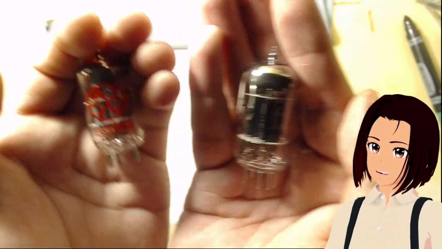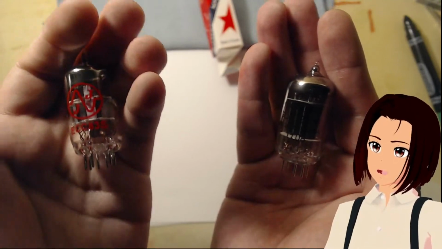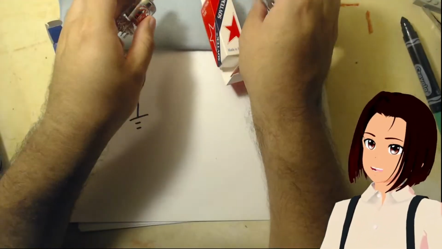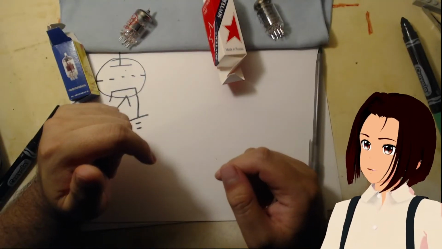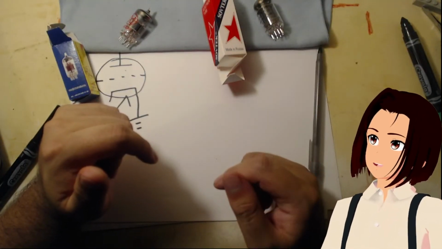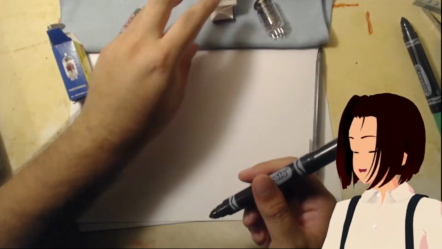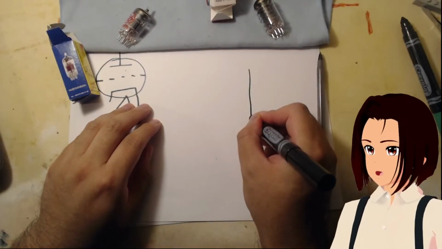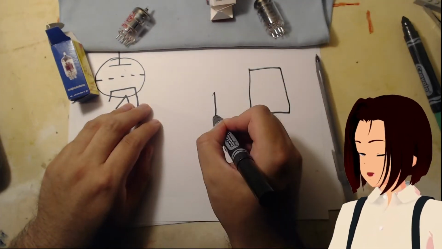So for example, this tube right here has a smaller plate. With a smaller plate, you have a higher fundamental frequency. So you have a big long plate and a smaller plate.